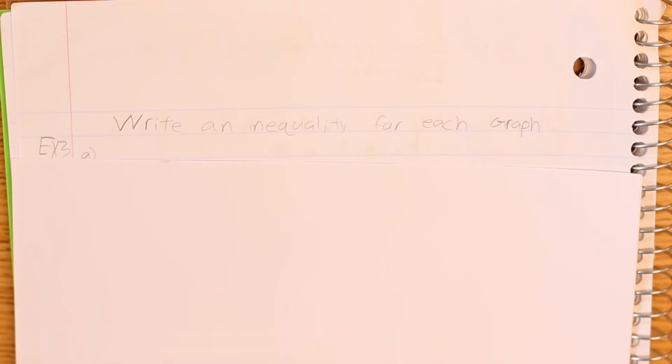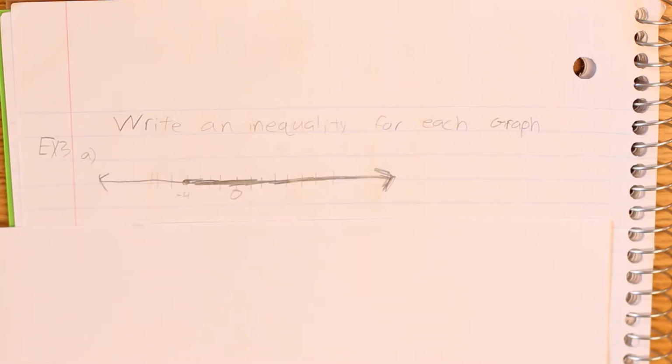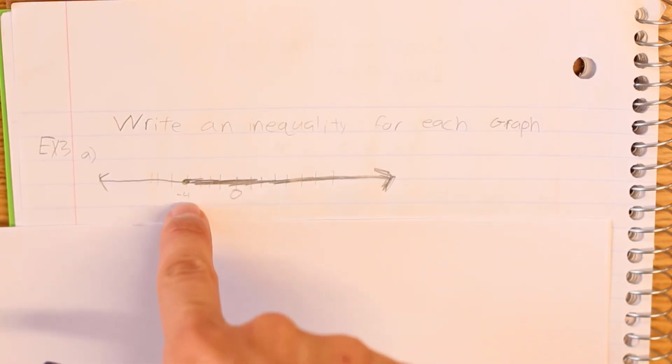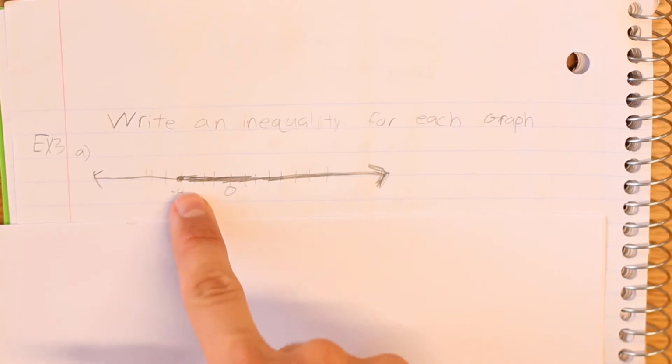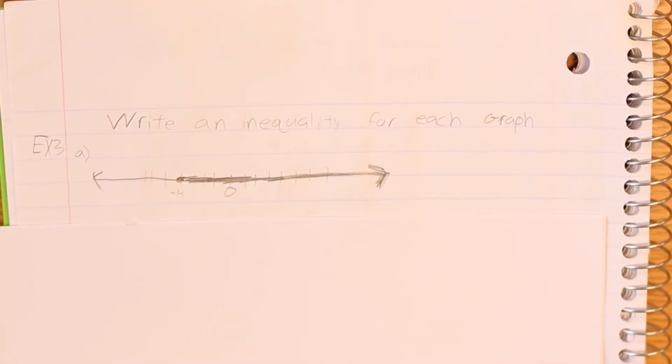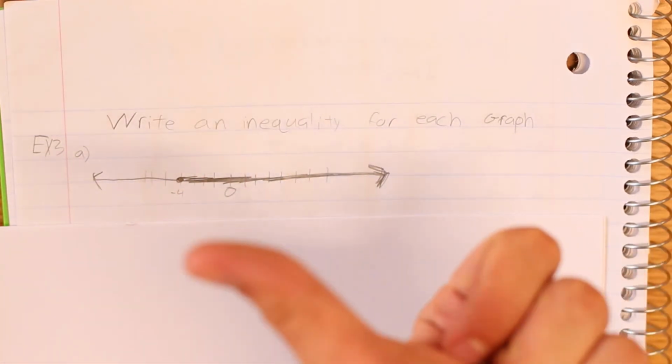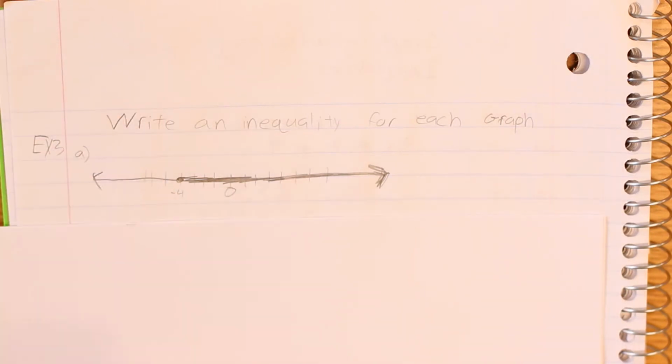So we're told to write an inequality for each graph. And so we're just going to look at two graphs right now. So like you have a graph like this, it's already got it graphed out for you. You need to notice three things. One, where does the number start? Starts at -4. Okay, that's where our graph starts. Does it have a filled-in circle or an empty circle? We have a filled-in circle. And which direction is it going in? Is it going towards the positives or towards the negatives? It's going towards the positives.